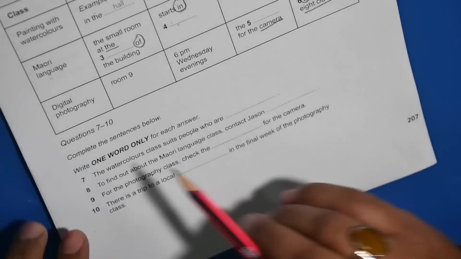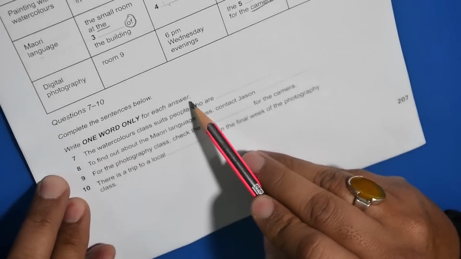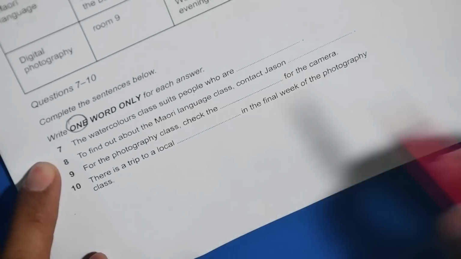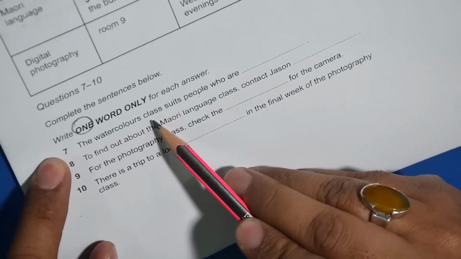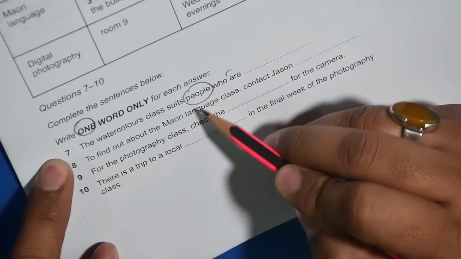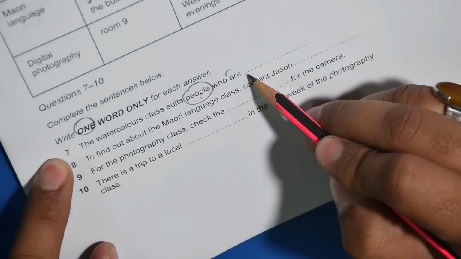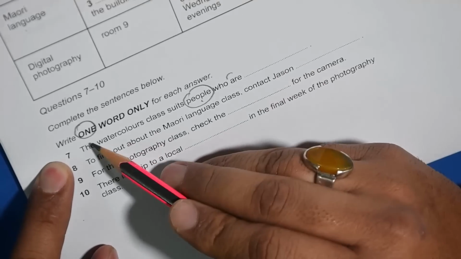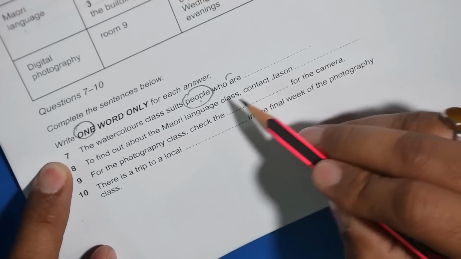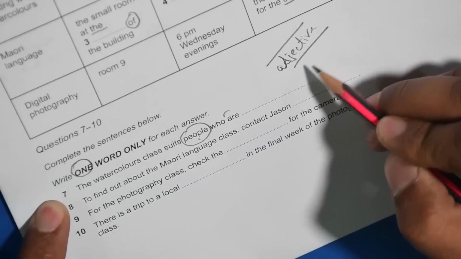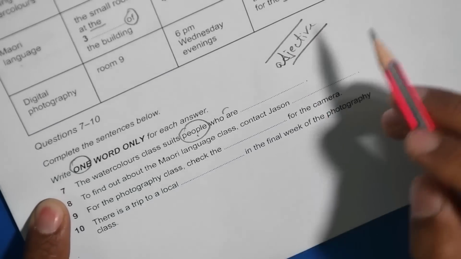After this, we've got this, write one word only for each answer. Now purely one word without any and or. The watercolors class suits people who are. Now suits people who are means it's the type of people, right? Who are energetic, who are active, and it's one word only, right? It can be, the answer is going to be an adjective, right? So it's going to be an adjective, I'm sure, but it can be some other answer as well.